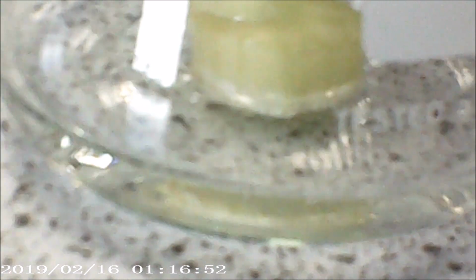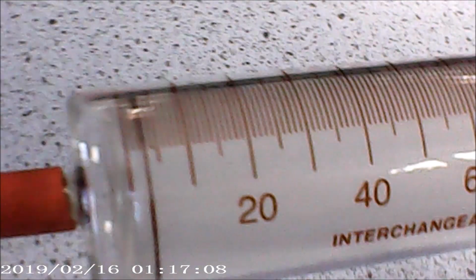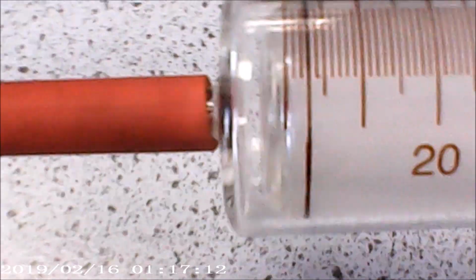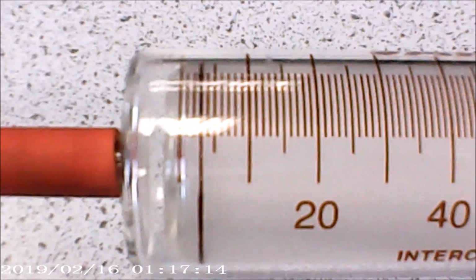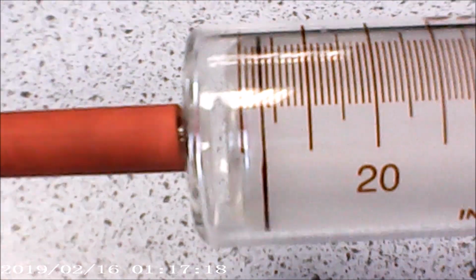Okay, now as you can see, it's a really exciting reaction, this one. Loads of stuff happening. And if you can't tell, I'm being incredibly sarcastic. So there are some bubbles that you might see being formed. That is going to go up the tube. I'm going to stop the recording now because you will be very bored watching this till it gets to 50 mil. But you can see that it is starting to move the gas syringe.